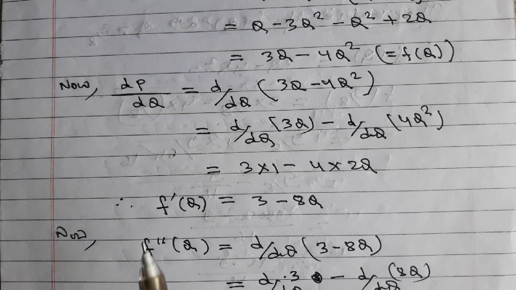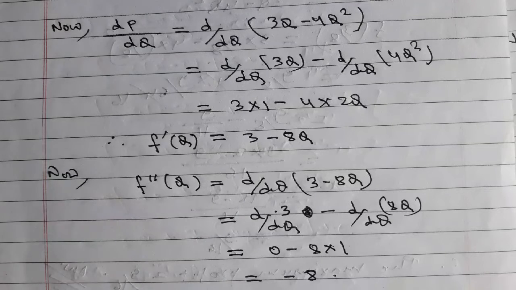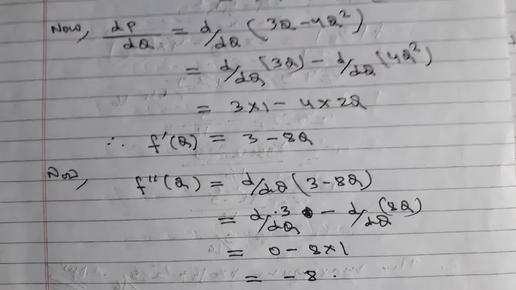Derivative of f dash Q, that means the second derivative, is equal to d by dQ of 3 minus 8Q. d by dQ of 3 is the first term, so derivative of 3 minus d by dQ of 8Q, the second term is 8Q. So derivative of a constant is 0, minus the derivative of Q is 1. So 8 into 1 we get 8. So 0 minus 8 is equal to minus 8. So this is the second derivative of the profit function.